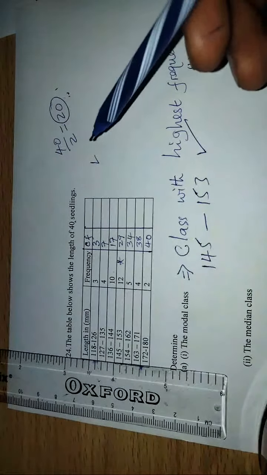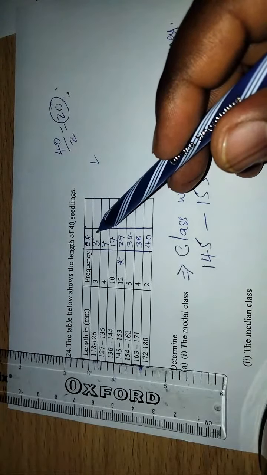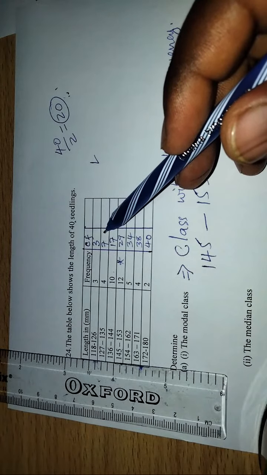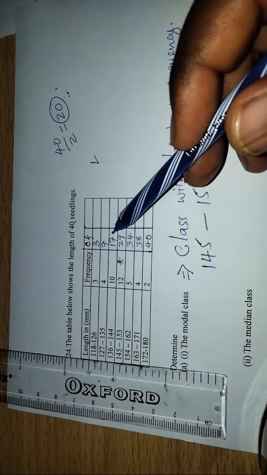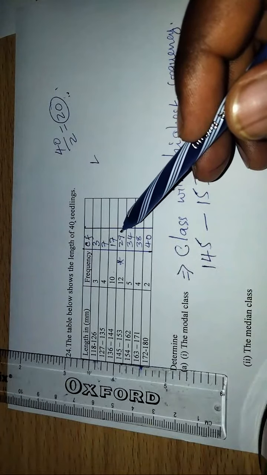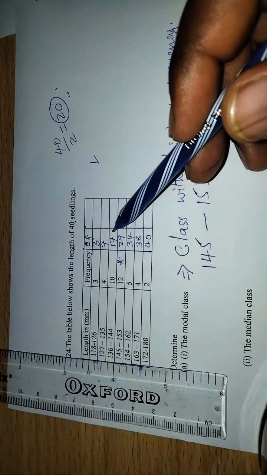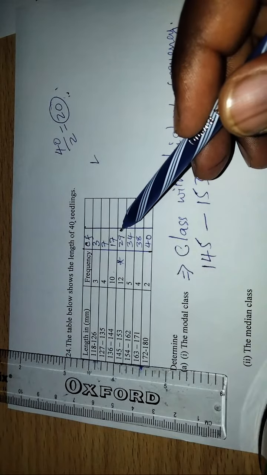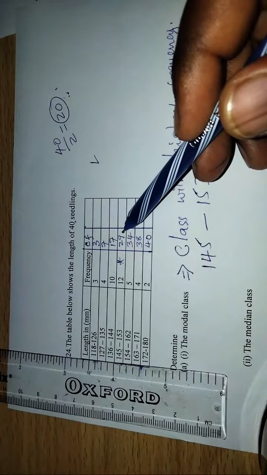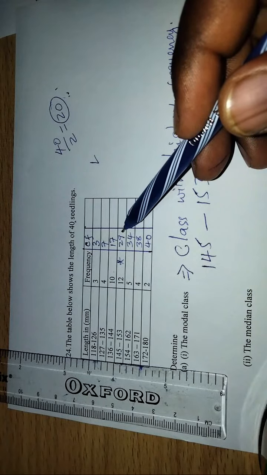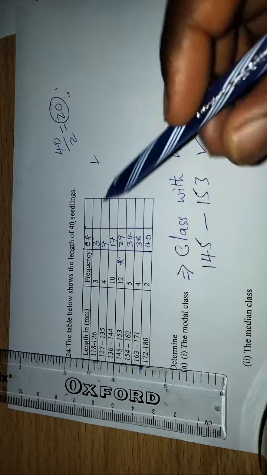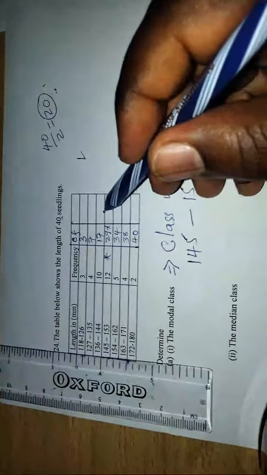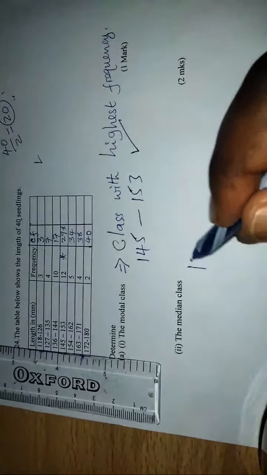In the first class, there are only 3. When I add the second, there are only 7. In the third one, there are only 17. But now we have 29, because before this 29 there was only 17. So the 20th seedling is in this class, and coincidentally, the class having our median is the class 145 to 153.